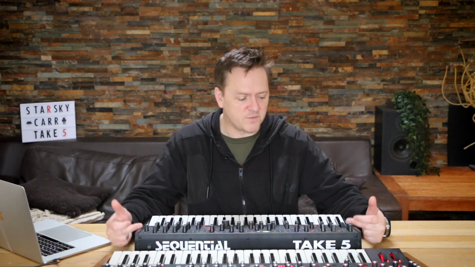Last time I took a look at the Take 5 versus the Prophet 5, a modern take on the Prophet. I don't know, but it's not a copy or a replica of the Prophet 5 in any way. It's not like a small version of it. It's got completely different functions and it does actually sound quite different. So I think a more apt comparison is with the Prophet 6. Is the Take 5 a sort of cut down version of the Prophet 6?